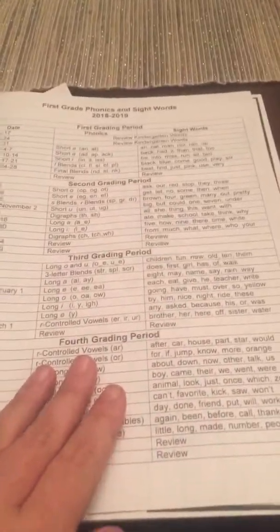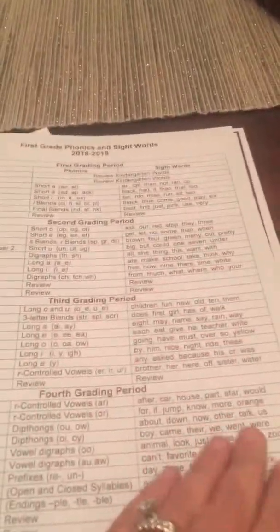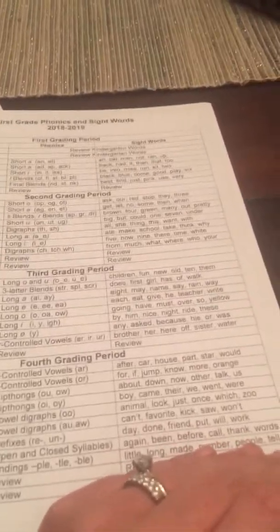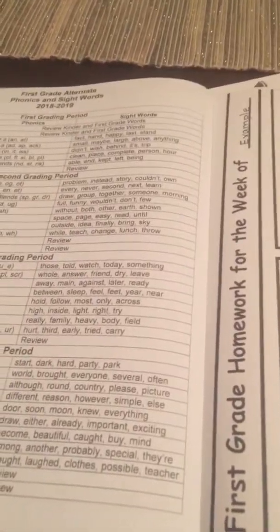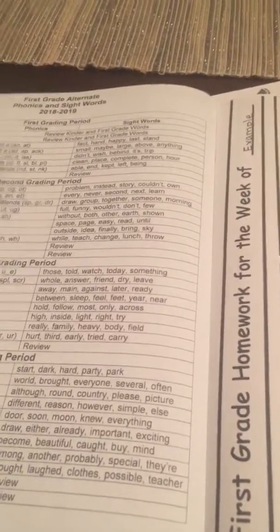This first page and the second page both have the same dates. The difference is that the first page words are the required first grade sight words. These are the words that we are teaching as a first grade to hit the first grade TEKS. These sight words on the back, these harder sight words, are for if your child has already mastered the sight words on the front. So let's take a look.